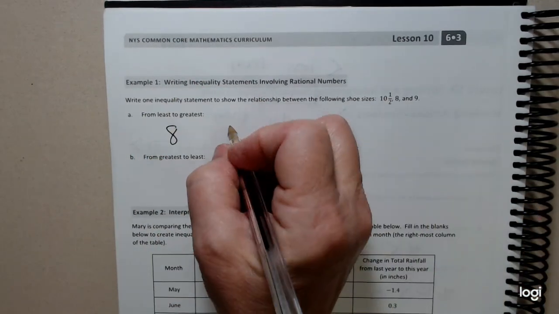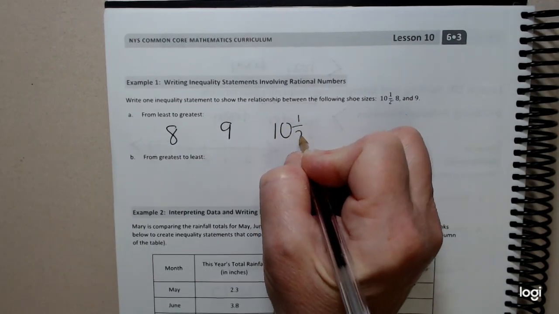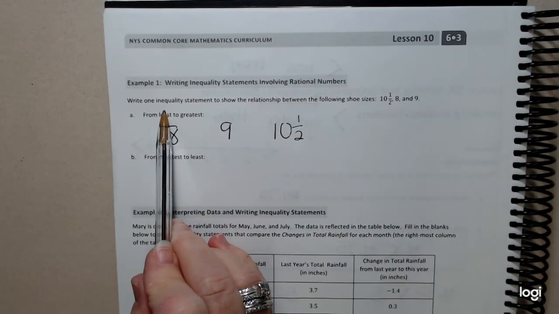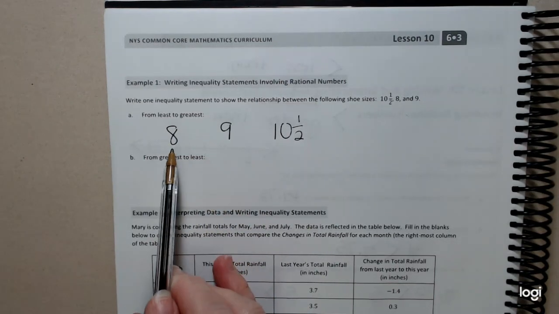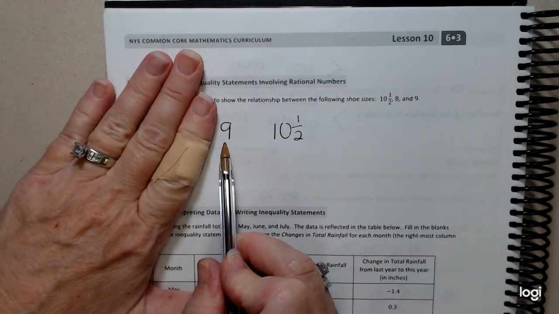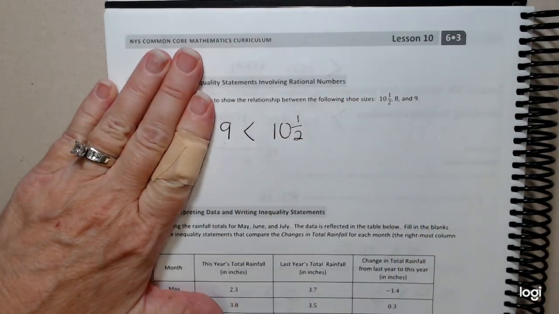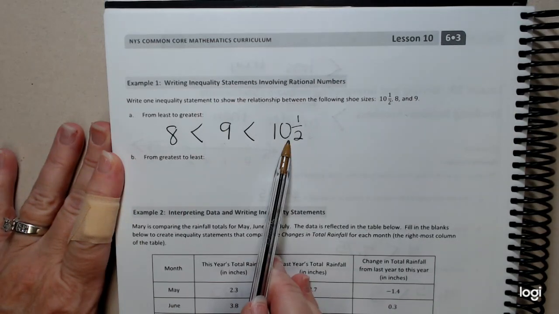I'm going to leave a space, and then here comes 9. After 9 is 10.5. Okay? Inequality statement means I'm going to write it with the alligator mouth, the inequality. 8 is less than 9, and 9 is less than 10.5. Okay, so I have gone in order from least to greatest.